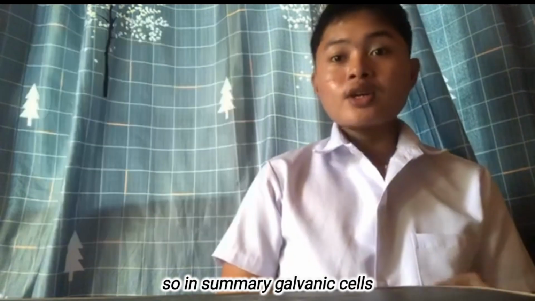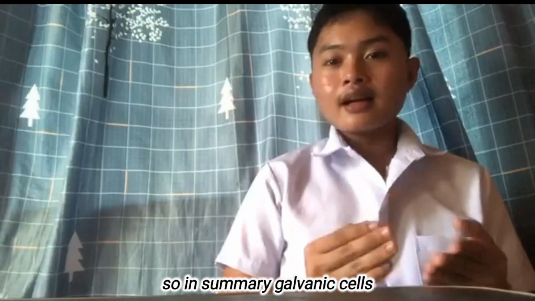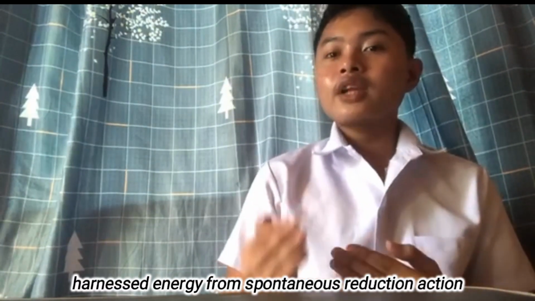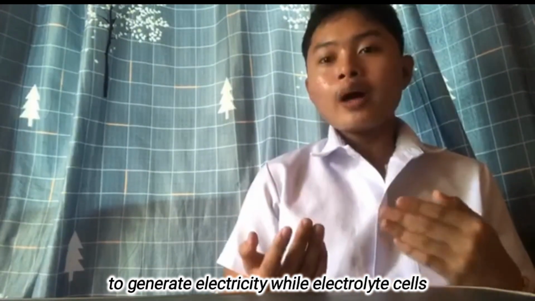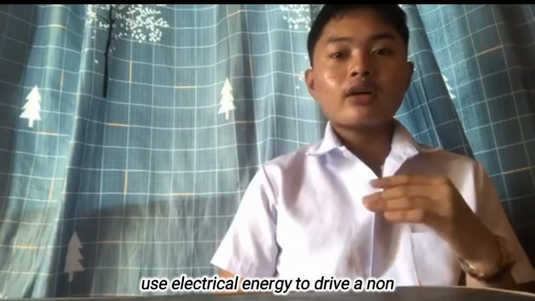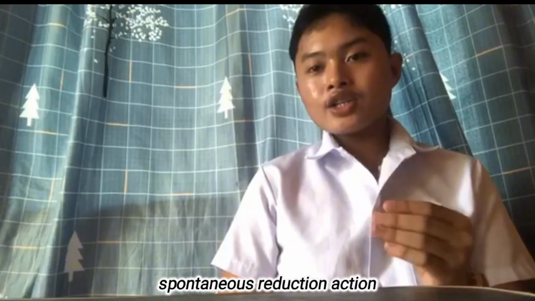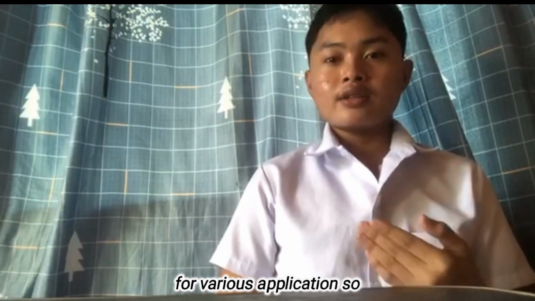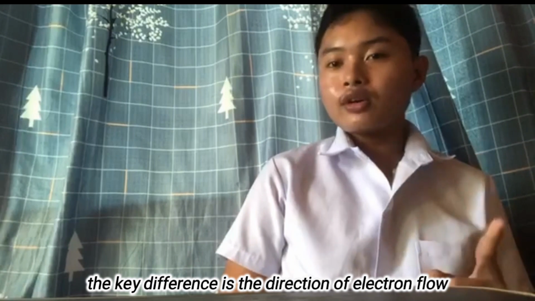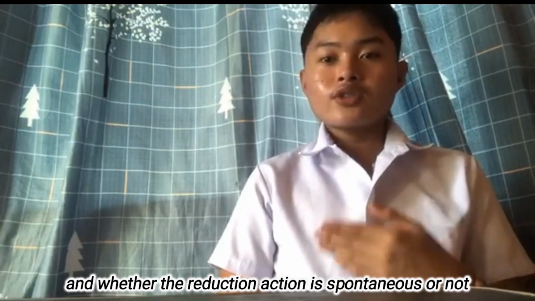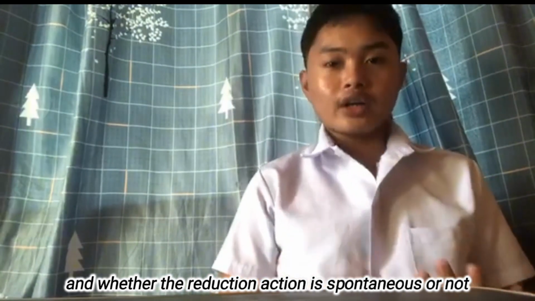spontaneously. So, in summary, galvanic cells harness the energy from a spontaneous redox reaction to generate electricity, while electrolytic cells use electrical energy to drive a non-spontaneous redox reaction for various applications. So the key difference is the direction of electron flow and whether the redox reaction is spontaneous or not.